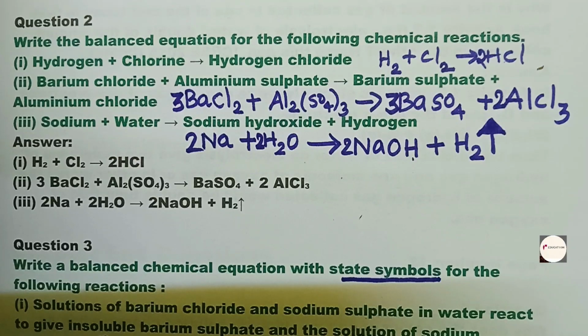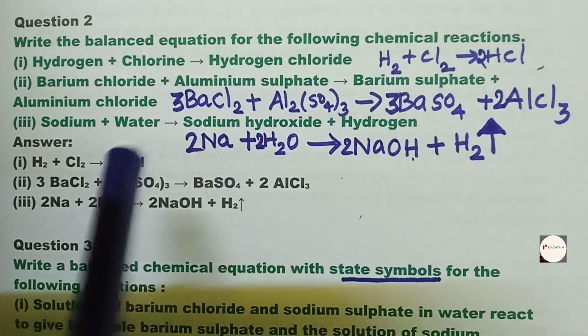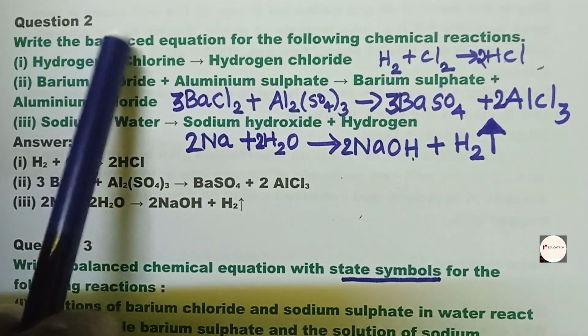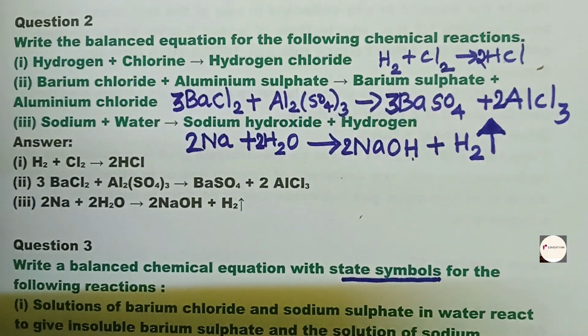Okay, so second question, write the balanced equation for the following chemical reactions. So they have given it in word form. Okay, word equation they have given. You have to write the chemical equation, then you have to balance. If you see your textbook, page number 6, in the in-text questions, this is the second question: write the balanced equation for the chemical reactions.